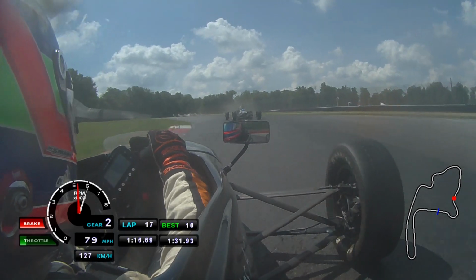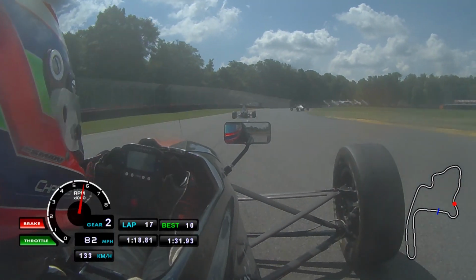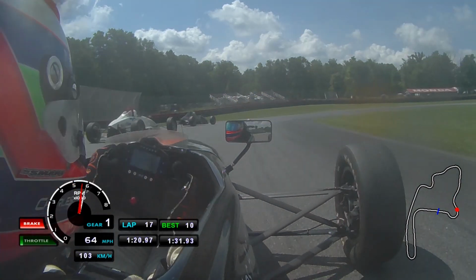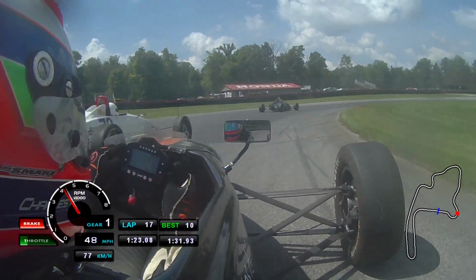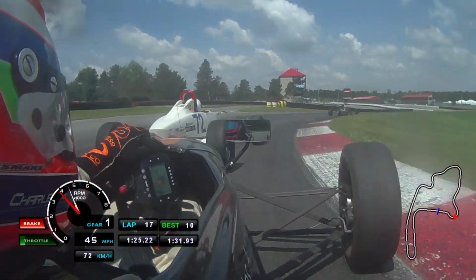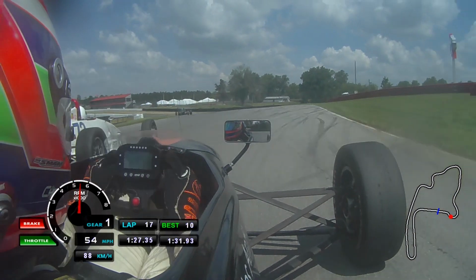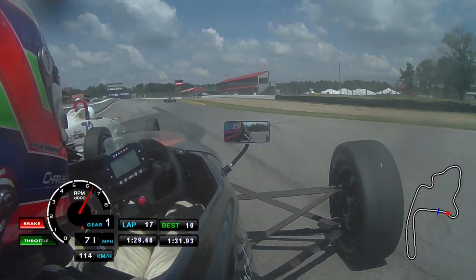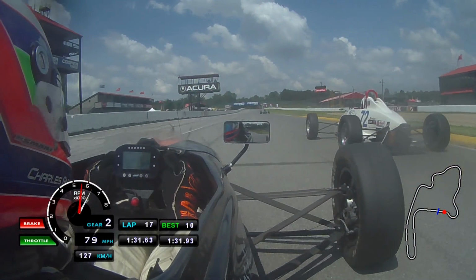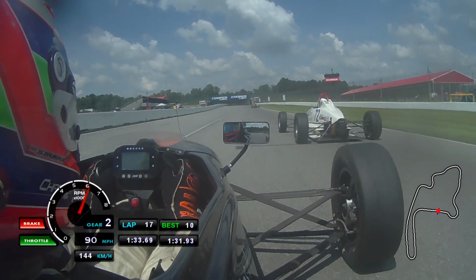There's a puff of smoke, yellow flag. It looks like Tom has gone off. I don't know if he spun. He must have spun. Chris goes to the outside. I try to go to the inside, and he's still racing. So I just couldn't find the way to get... Now I have to get around him. Come on. Look to the inside. I don't have the run on him.